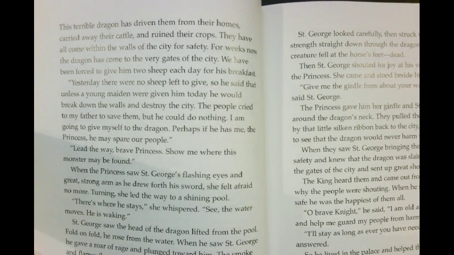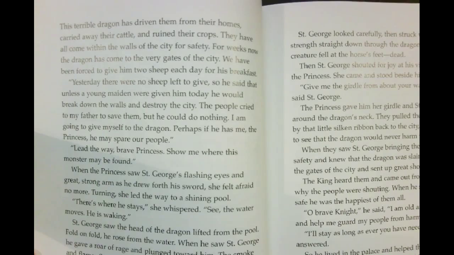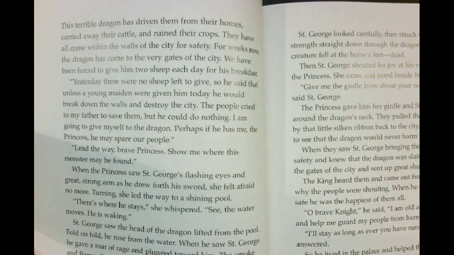We have been forced to give him 2 sheep each day for his breakfast. Yesterday there were no sheep left to give, so he said that unless a young maiden were given him today, he would break down the walls and destroy the city. The people cried to my father to save them, but he could do nothing. I am going to give myself to the dragon.